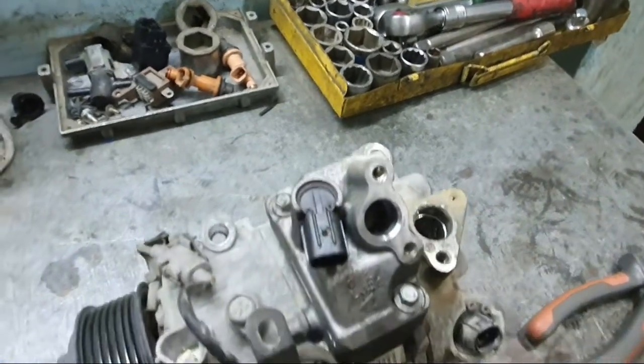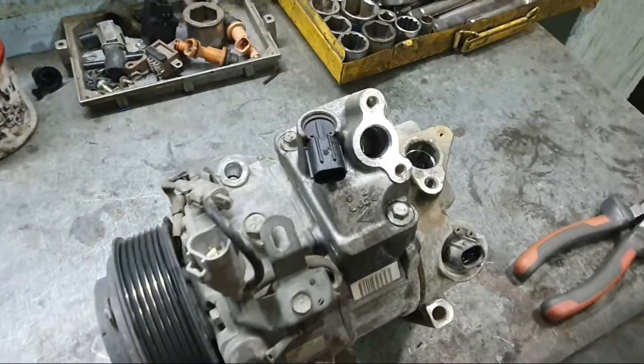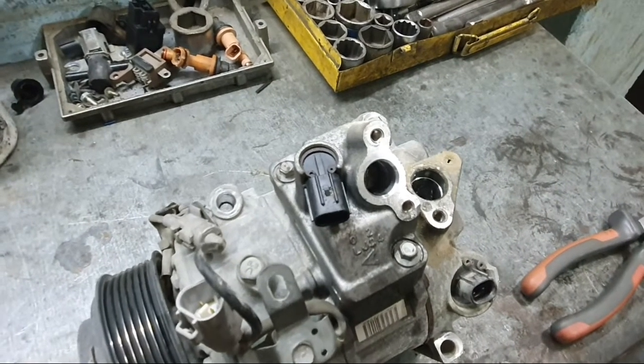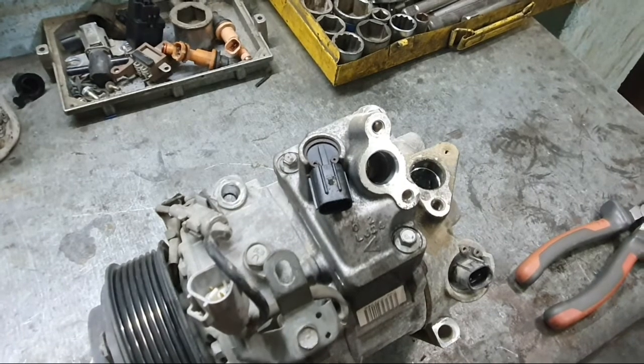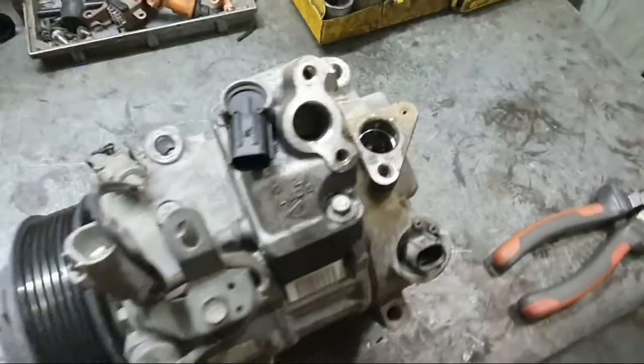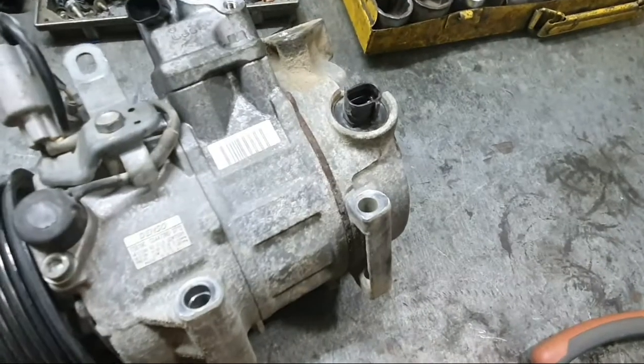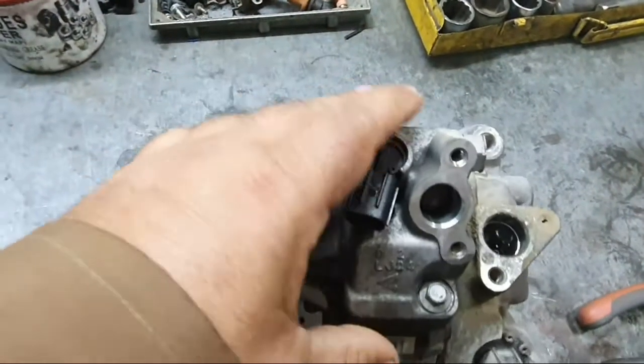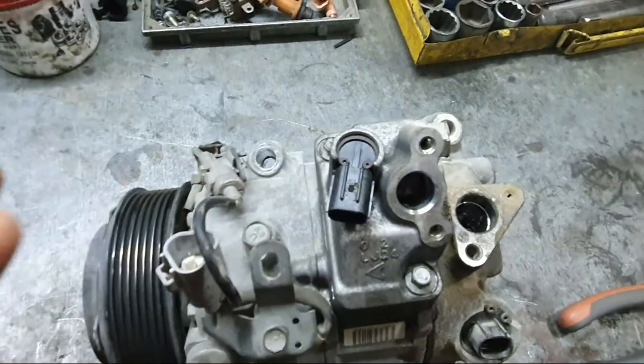If this sensor has any problem, the air condition does not do anything. The compressor clutch is not engaged, and also the radiator fan is not working when you turn on the AC.